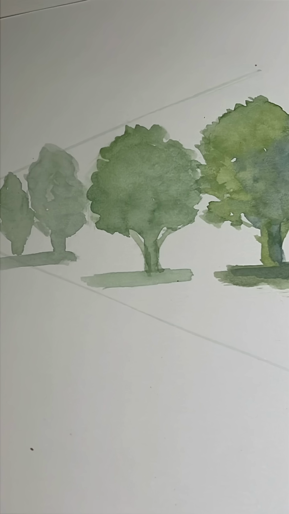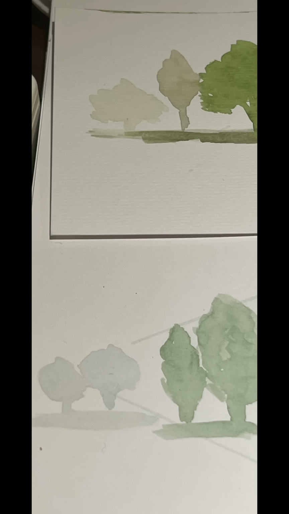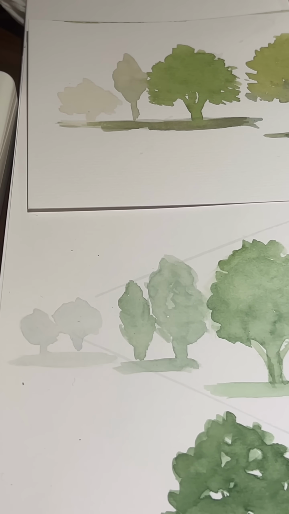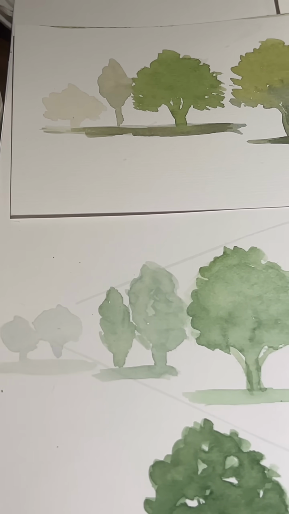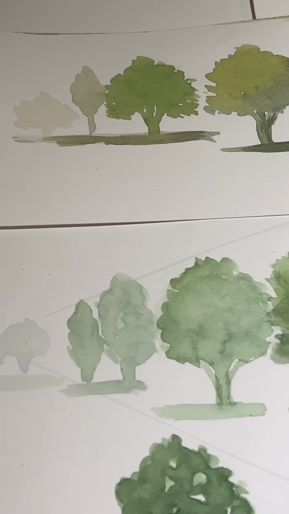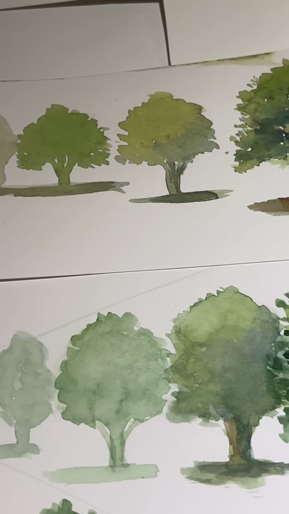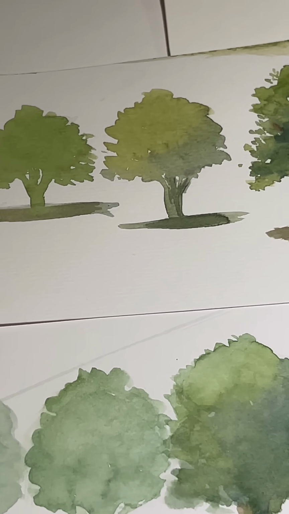So the trees that are furthest away from us, as well as those that are in a mist, will be painted with the lightest of washes and with absolutely no detail. As soon as we increase that intensity of color, the tree will appear closer. And once we add even more color and a bit of detail on the edges of the tree, it will appear even closer than the previous one.